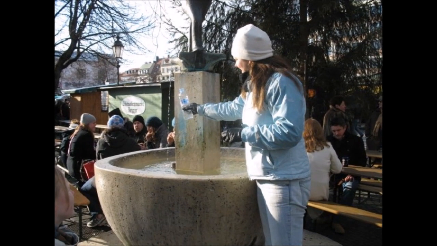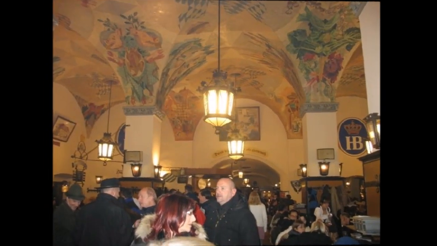And you can see here also they had lots of public water fountains where you could just fill up your water bottles for free. So that's one of my friends filling up her water bottle. That was a nice way to save some money on buying water and also to be environmentally friendly. Germany is very environmentally friendly. That's one of the leading countries for that.